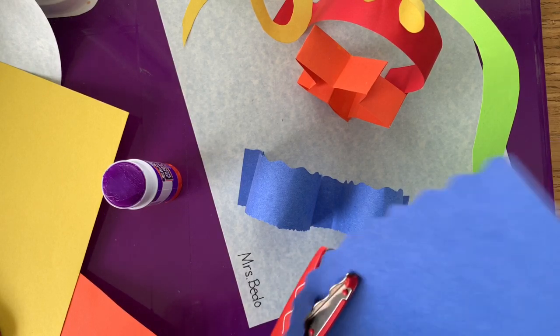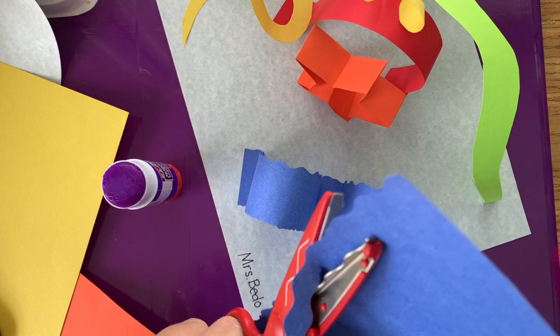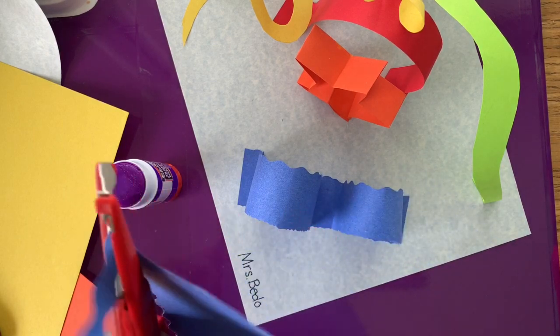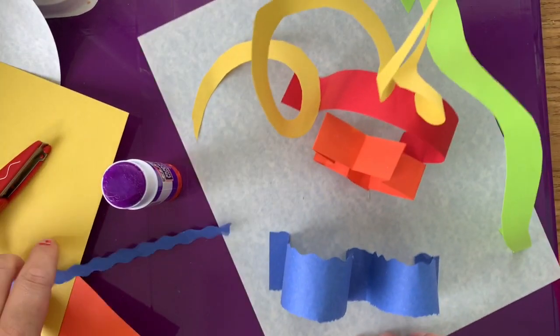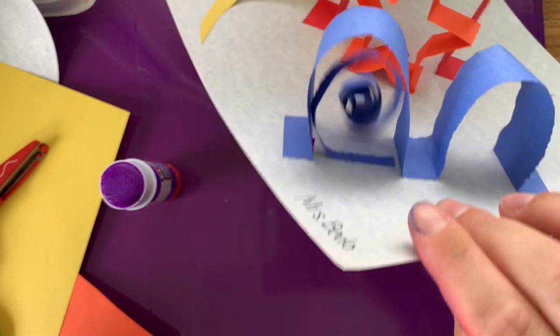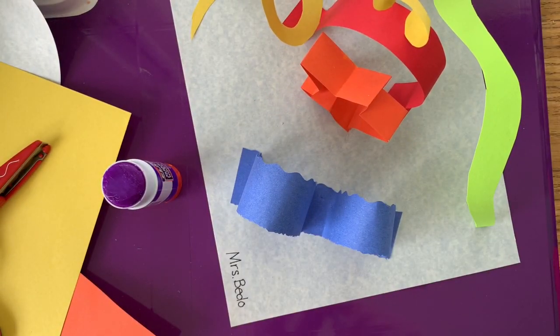I'm just cutting another blue piece so that I can make a second eye. Look how it moves. That's so fun. And you can experiment. I'm just making things up. This is the first time that I've taught this lesson, so I'm exploring along with you.